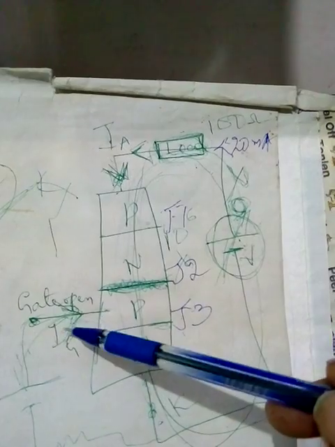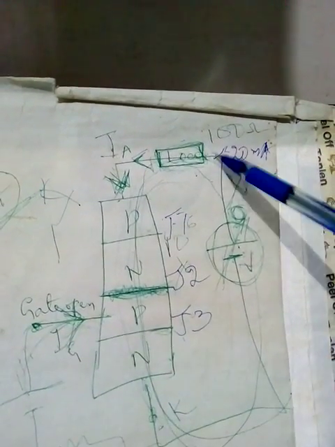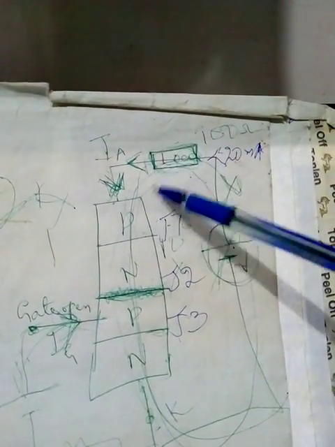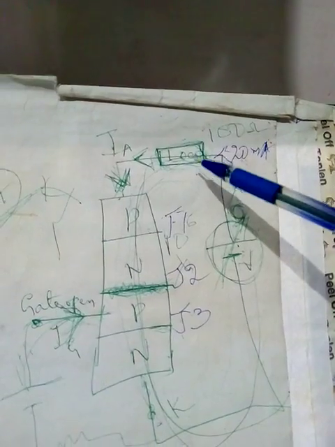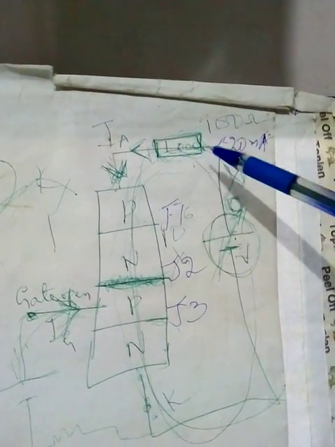In such cases, the SCR will fire when you give gate current, but when you remove the gate current, it will go off again. This latching current depends upon the individual SCR. It will be in the order of milliamperes.